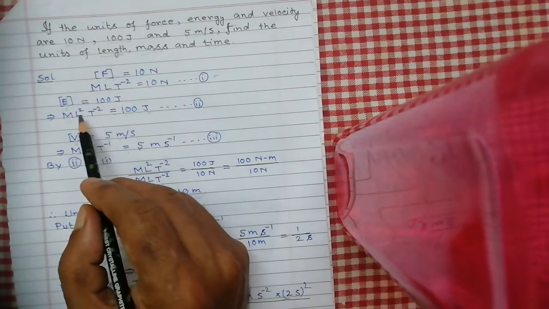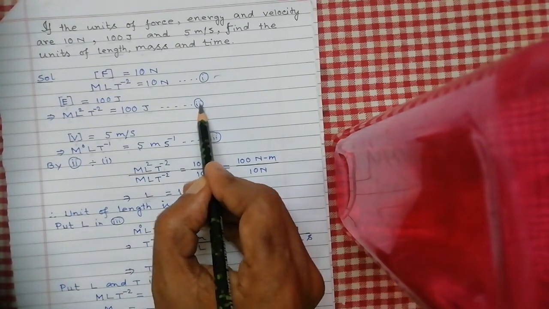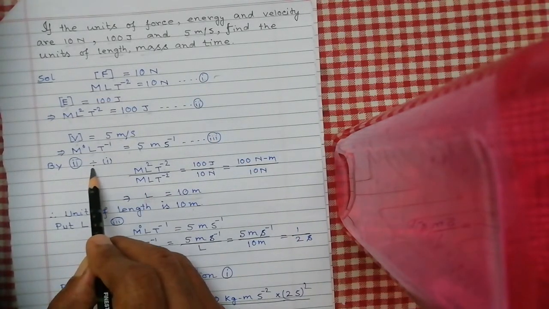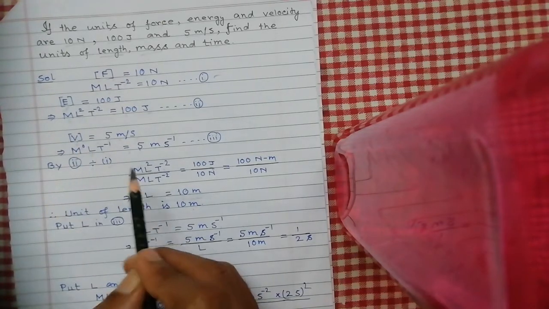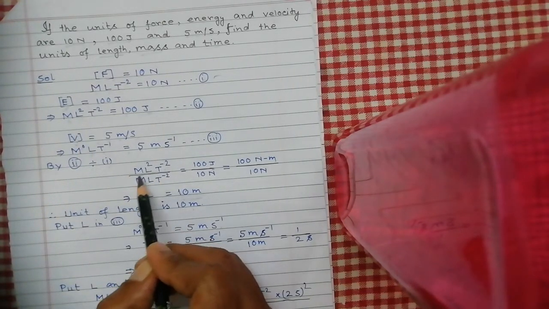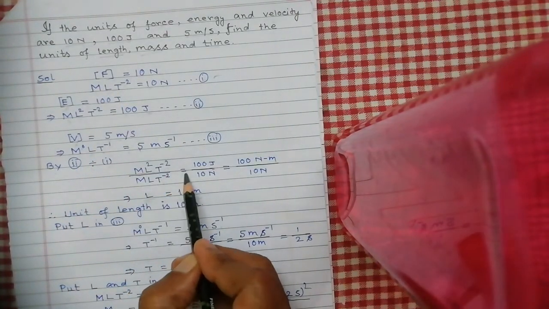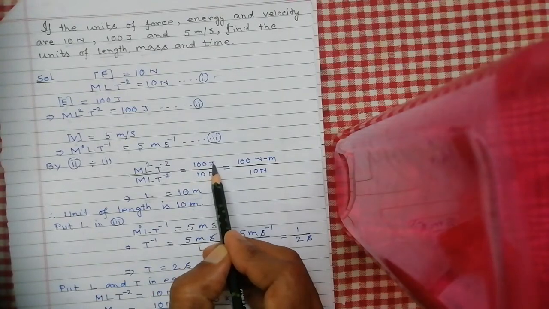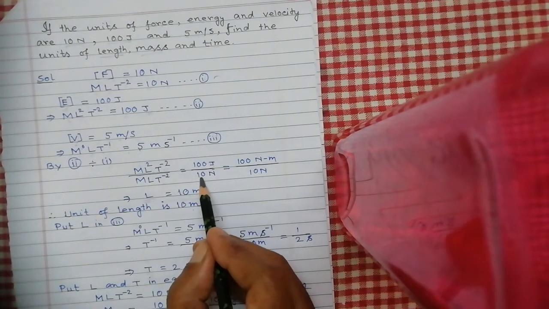This m and t square are matched. So to get L, divide equation number 2 by equation number 1. So what you get: equation number 2, m L square t to the power minus 2, divided by equation number 1, m L t to the power minus 2, is equal to, on the right hand side, 100 joule, and here the right hand side is 10 Newton.